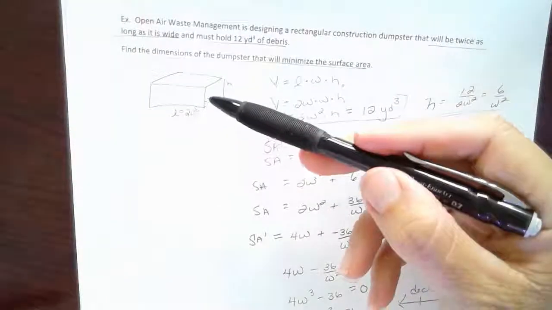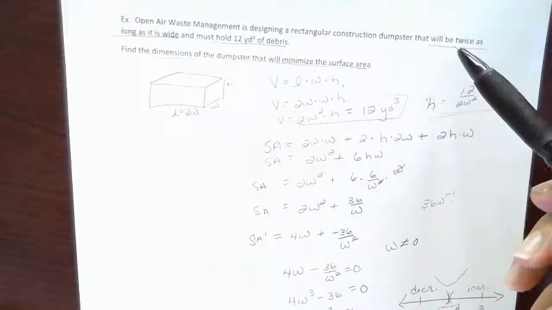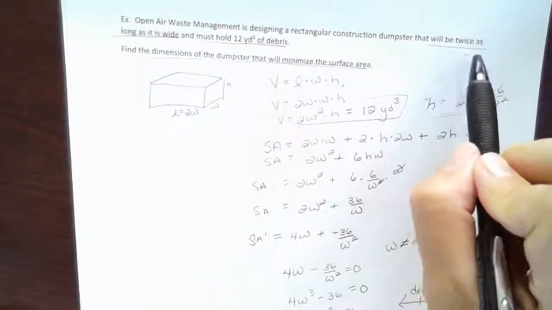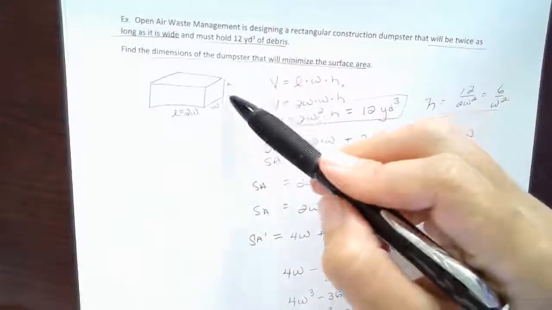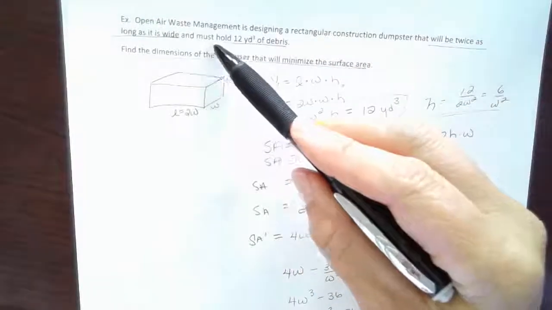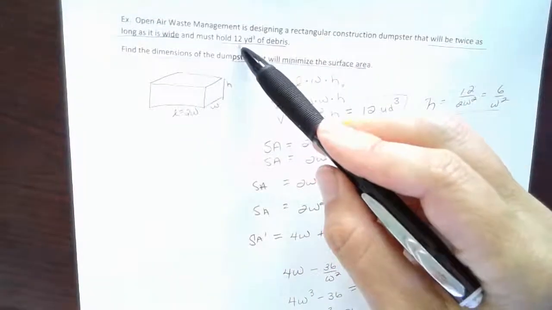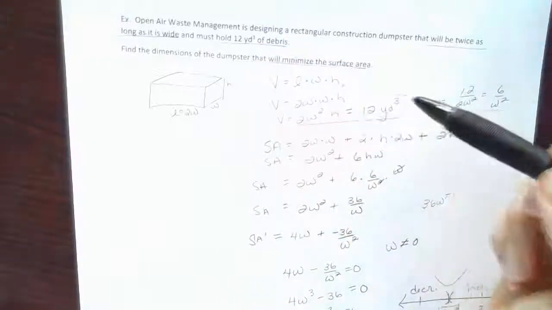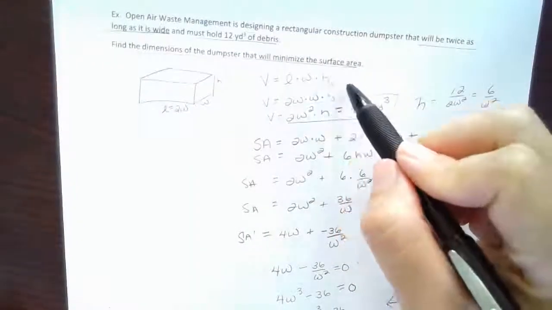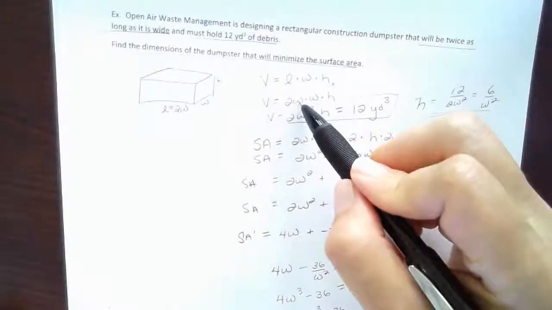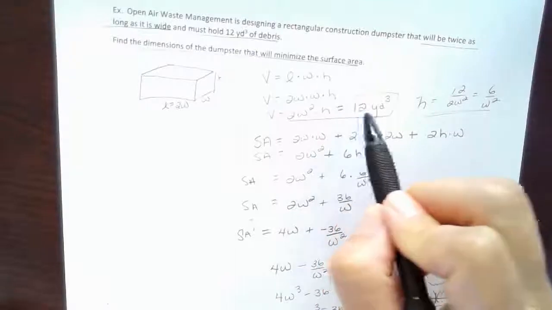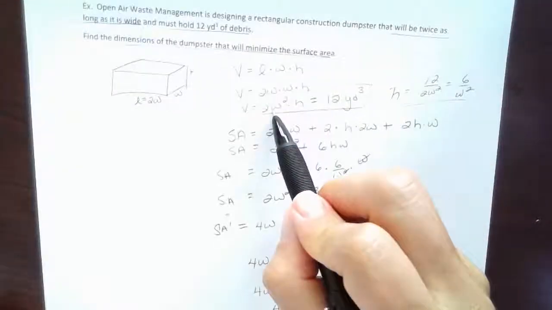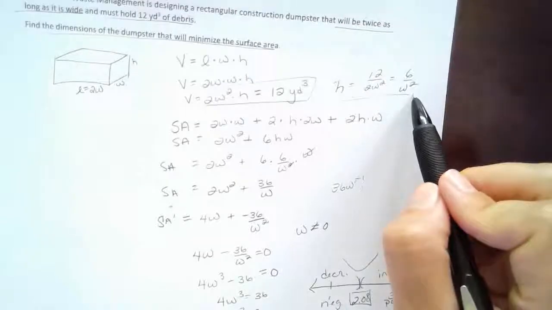Okay. Read the problem, made a picture, labeled it with what we could get from information in the problem. The length is twice as long as it is wide, so L is 2 W's. Didn't have anything directly for H, but it did give us a constraint, must hold 12 yards cubed. So we went ahead and wrote the volume formula. Volume is length times width times height. We could get the L in terms of W, but we had to do some work here. So H in terms of W means H would be equal to 12 divided by 2w squared, and that simplified to 6 over w squared.